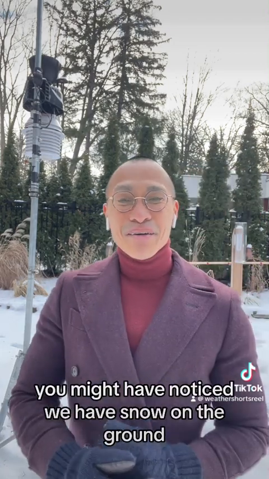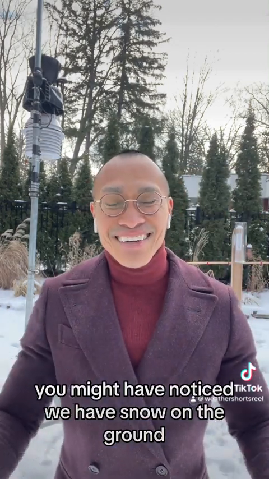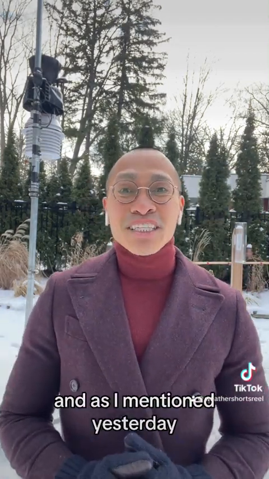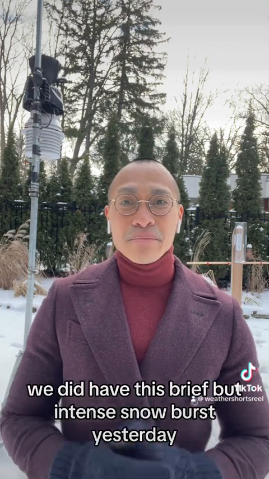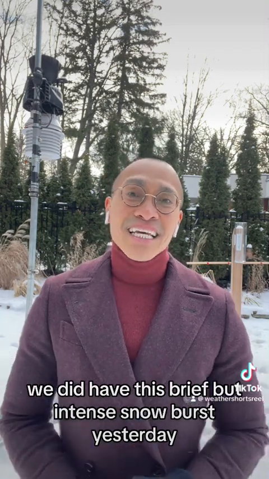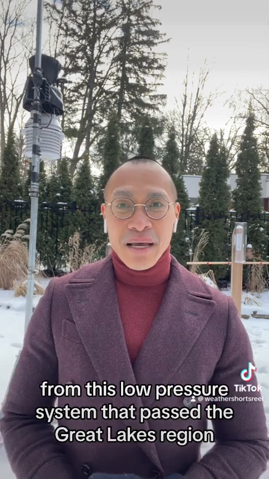Precipitation wise, you might have noticed we have snow on the ground. And as I mentioned yesterday, we did have this brief but intense snow burst yesterday from this low pressure system that passed the Great Lakes region.